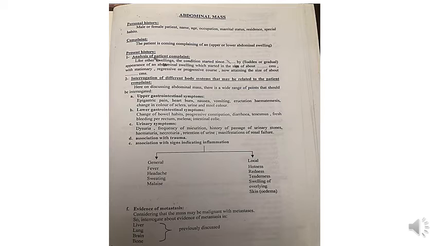In your present history, let's go back to the present history once again. You have to interrogate about different body systems: upper gastrointestinal symptoms, lower gastrointestinal symptoms, urinary symptoms. Is there or is there no history of trauma? Is there or are there no signs of inflammation? That includes the general evidence of inflammation and local evidence.